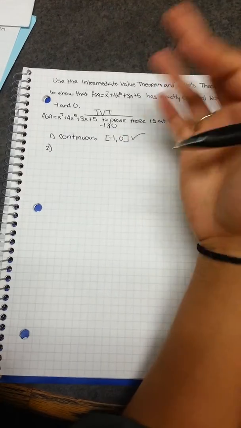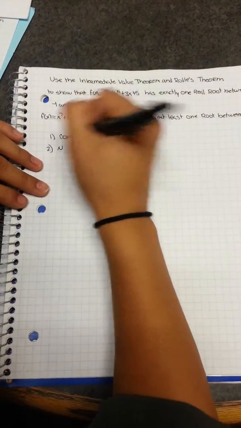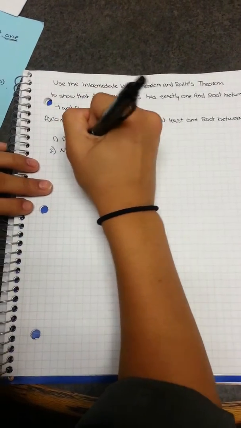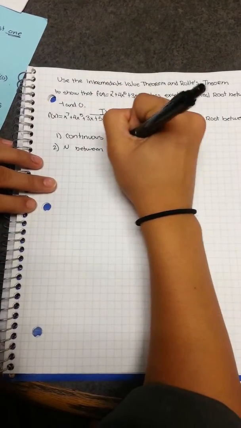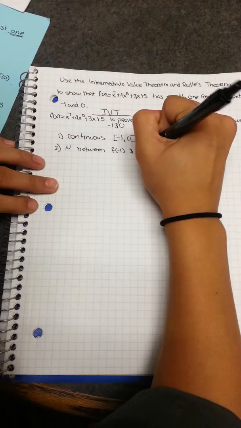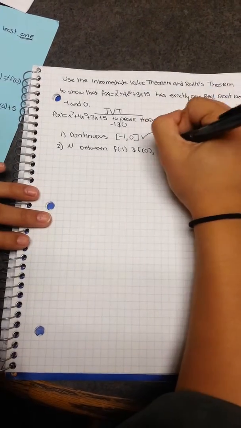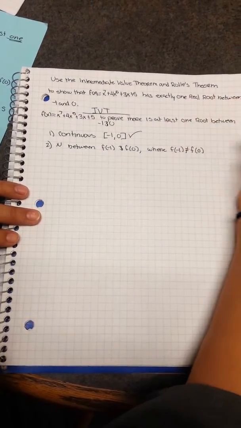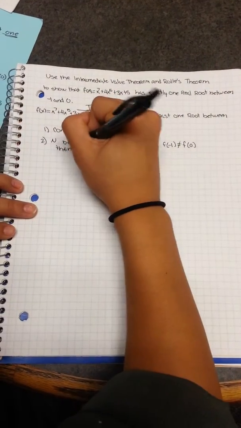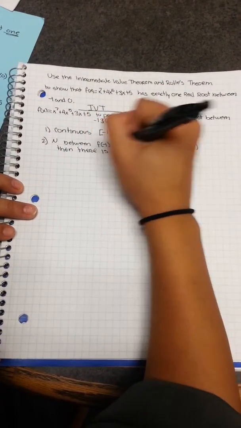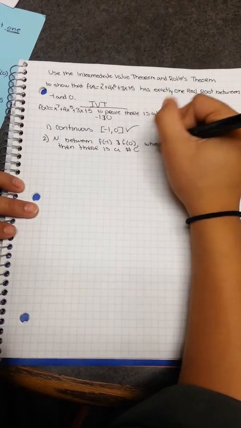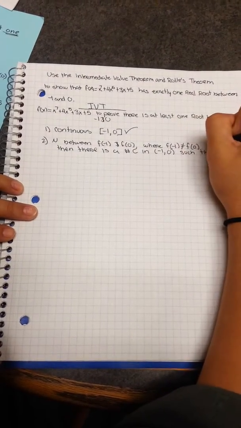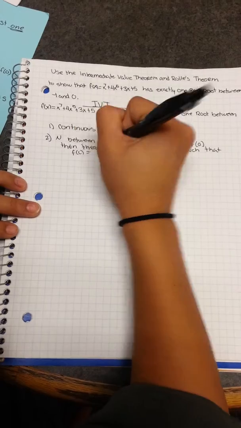Okay. Next, the intermediate value theorem says that if we let n be any number between f of -1 and f of 0, where f of -1 does not equal f of 0, then there's a number c in the domain that we're given such that f of c is equal to n.